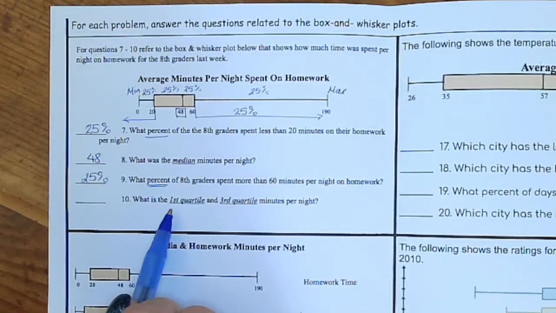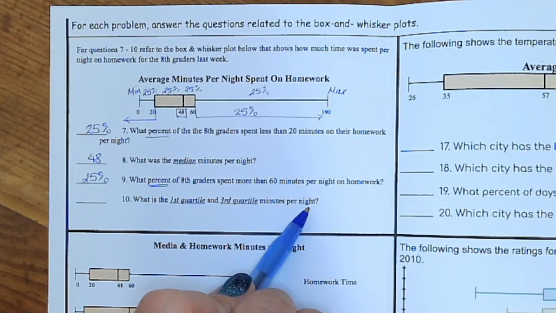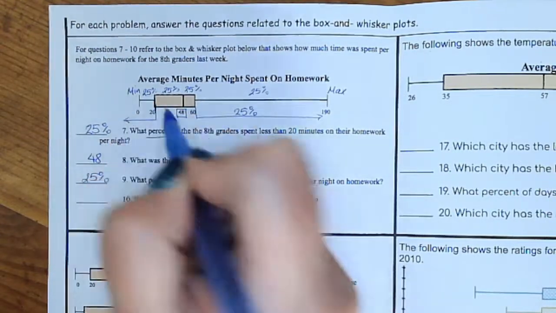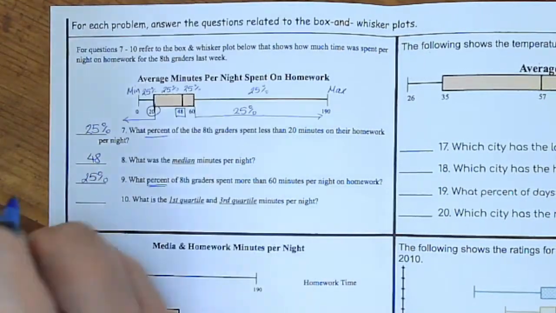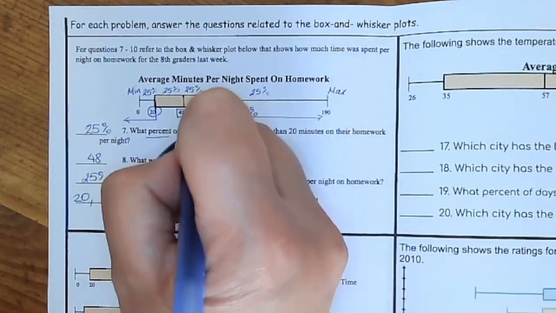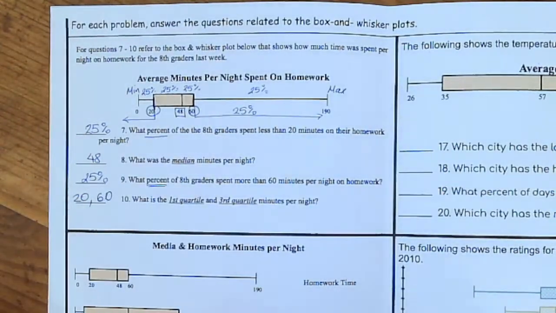What is the first quartile and third quartile minutes per night? The first quartile is the edge of the box here on the left, that's 20. And the third quartile is the end of the box here on the right, 60.